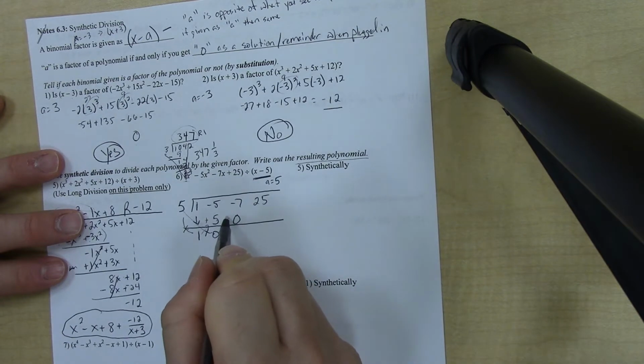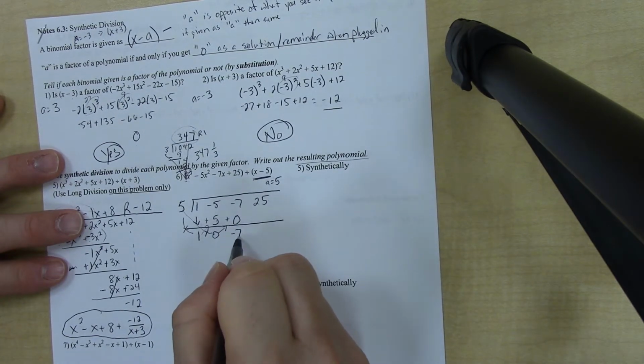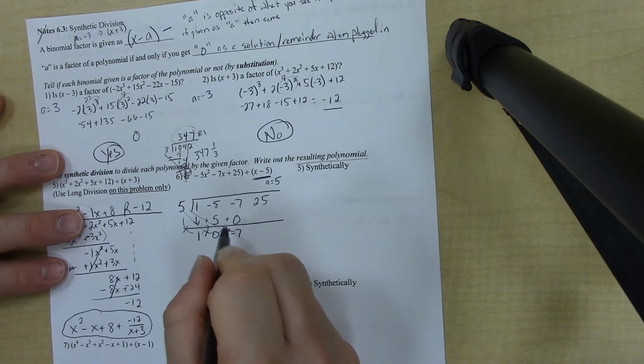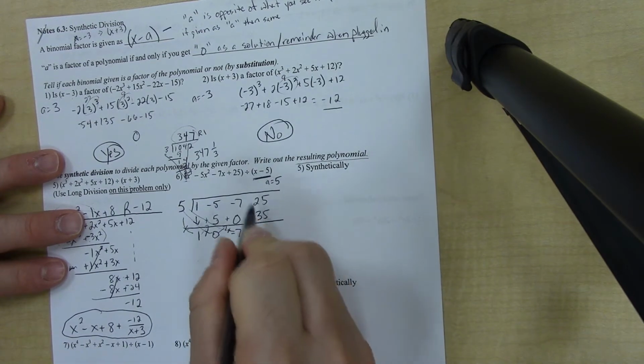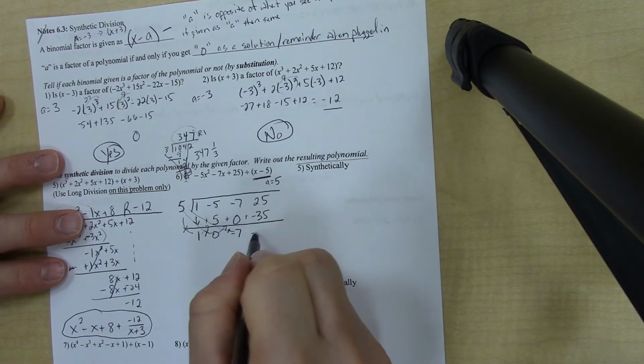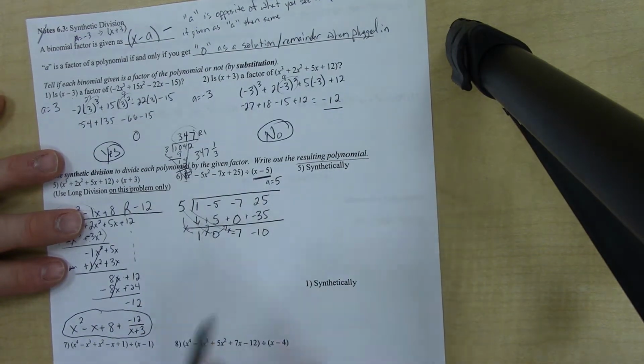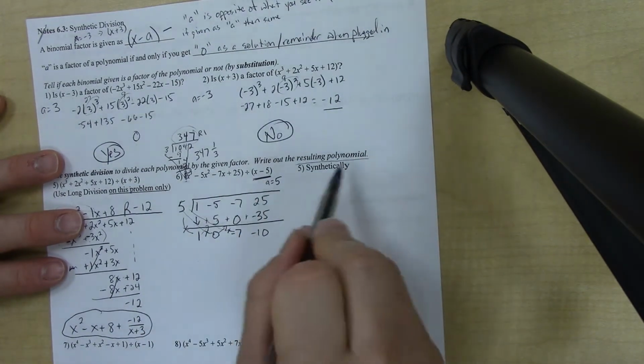That's 0. And then add down, negative 7. Then I'm going to times these to get negative 35. And then I'm going to add down and get negative 10. And there is my answer, except it wants me to write out the resulting polynomial.